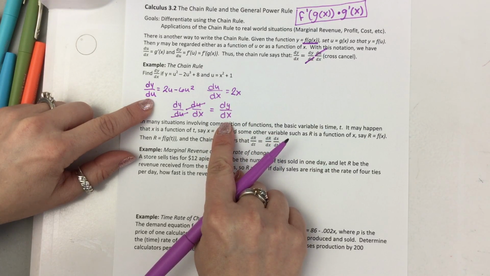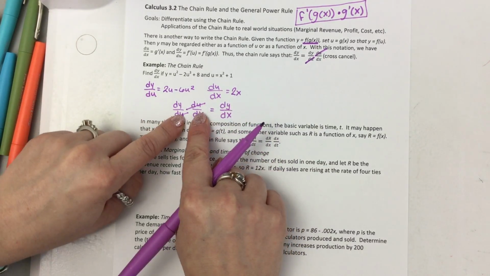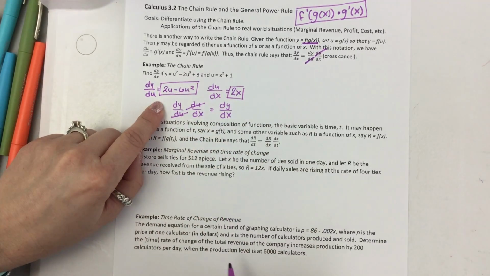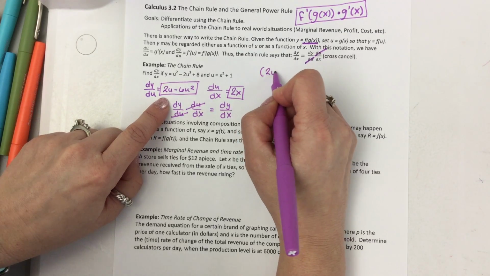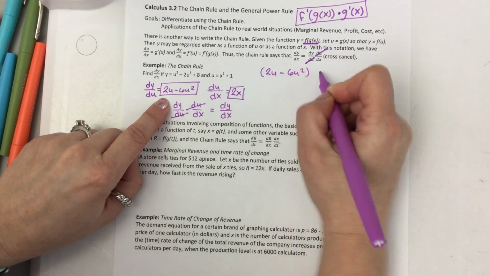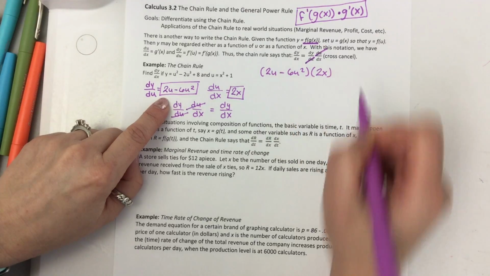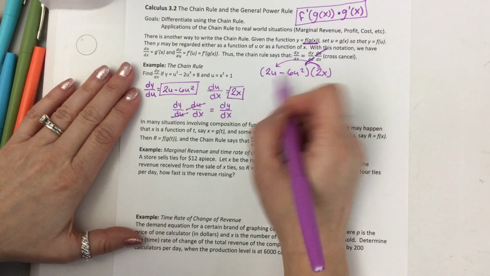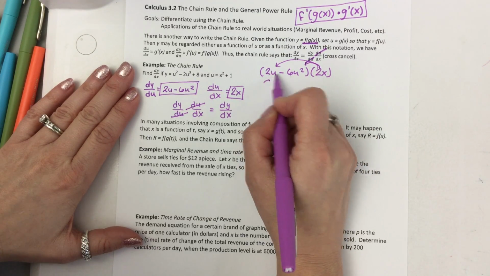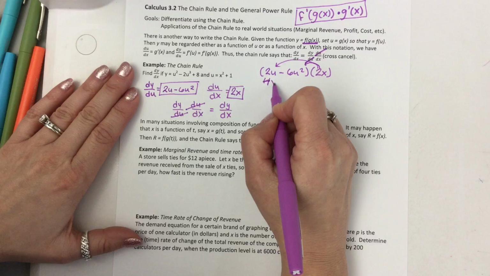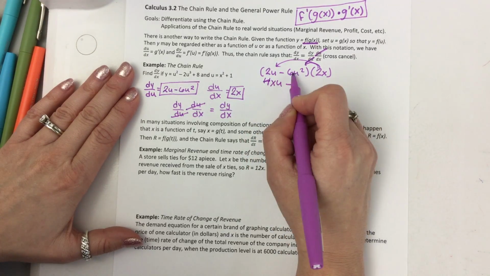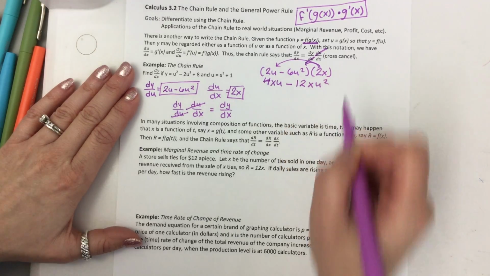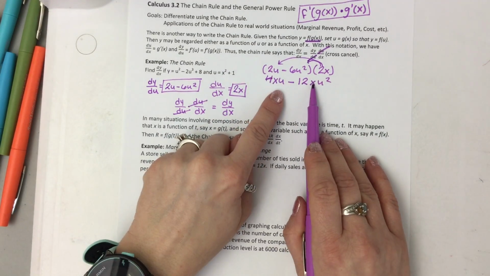And that's what we're looking for. So if you can multiply the two notations to get that, that means we can multiply the two derivatives as well to get that. So 2u minus 6u squared times 2x. Okay, so what I'm going to go ahead and do here is multiply them. So I would have 2u times x, 2 times 2 is 4, I have an x and a u, minus 6 times 2 is 12, I have an x and I have u squared. Okay, so I multiply the two together.